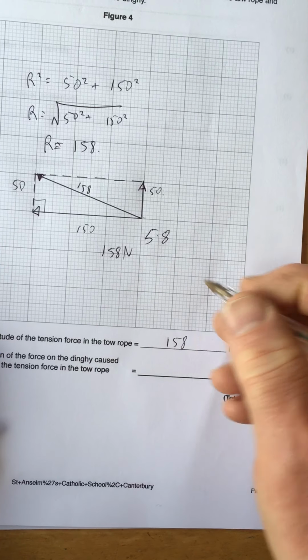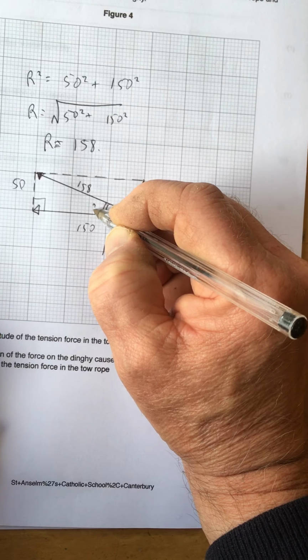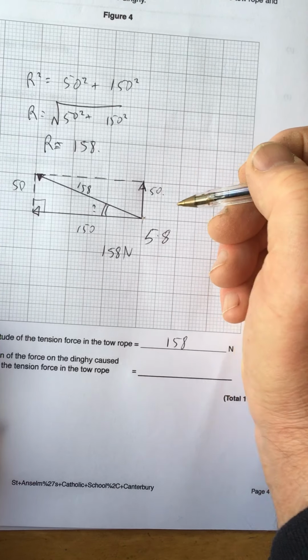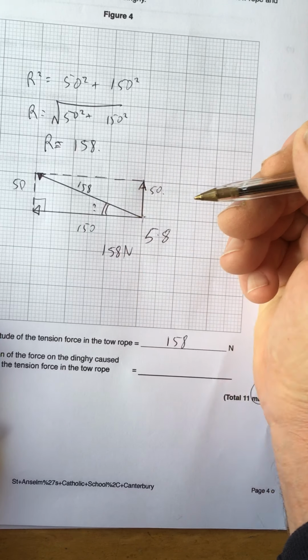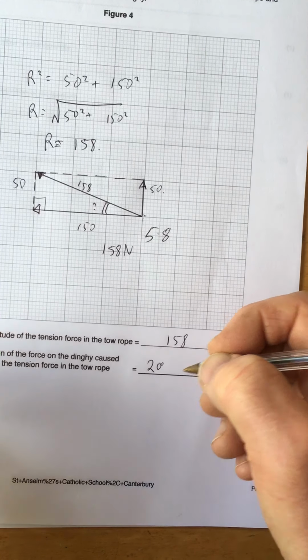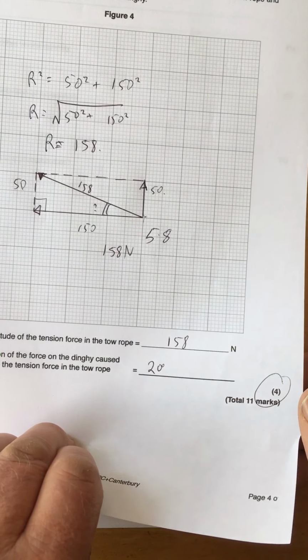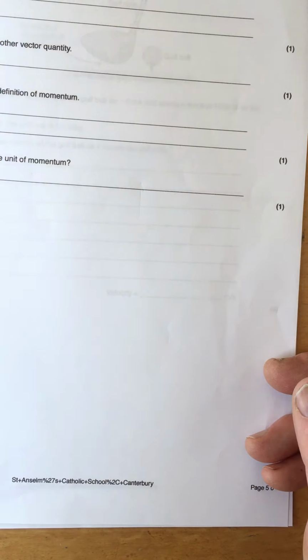158. You then get your protractor and place it on here, you want to know this angle. You can do the other angle, but it's usual to do this one. And this works out to about 20 degrees with a protractor, which I have actually forgotten to get for the purpose of the video. But you get the idea. That's how you do the question. That's another easy set of marks.